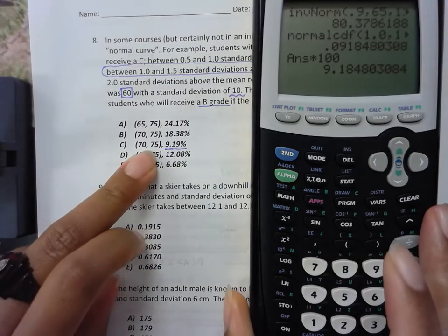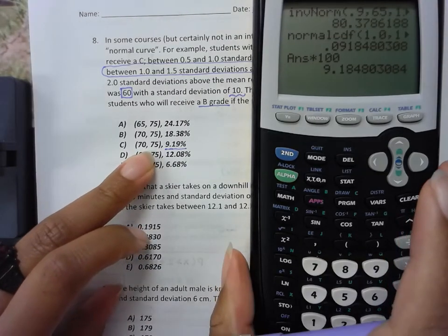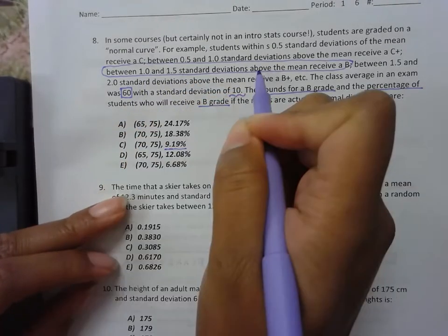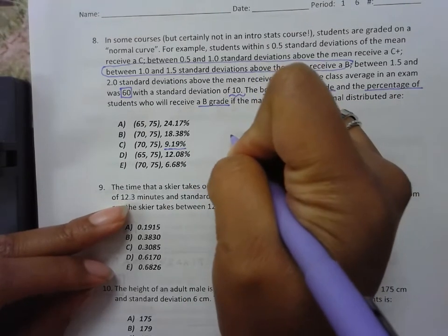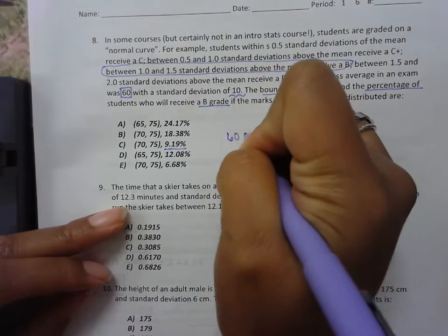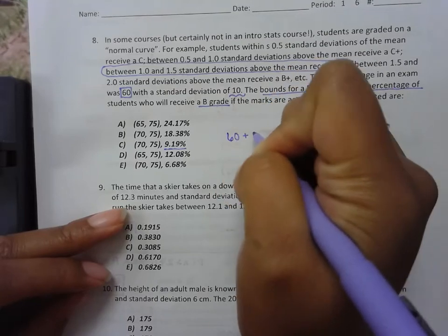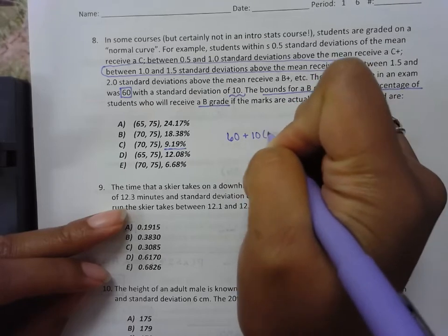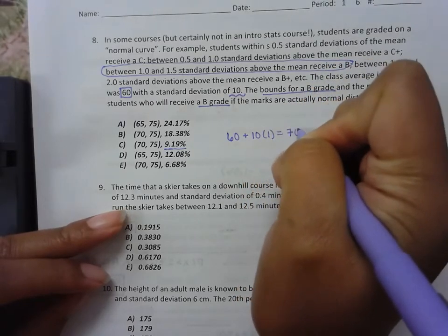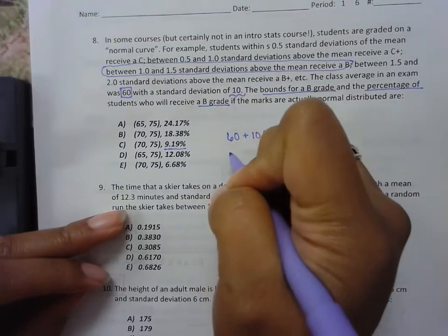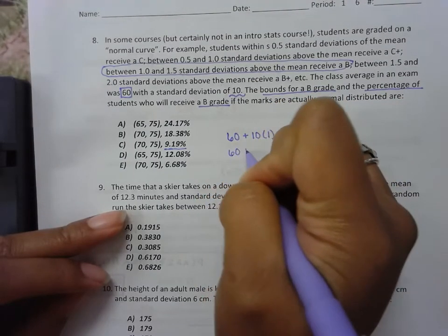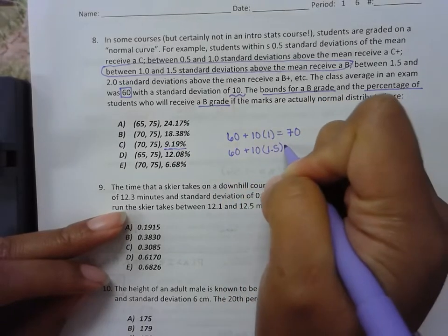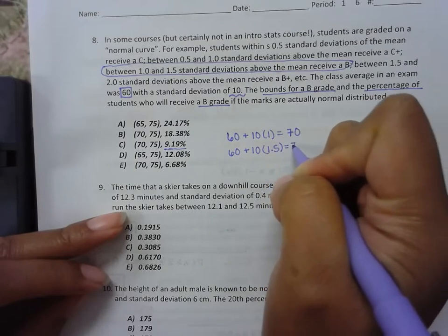Now, how did they get these values? It says between 1 standard deviation and 1.5 standard deviations above the mean. If I have a mean of 60 plus 1 standard deviation above it, the standard deviation is 10, but only 1 above, that gives me a 70. 60 plus 1.5 standard deviations is 75.